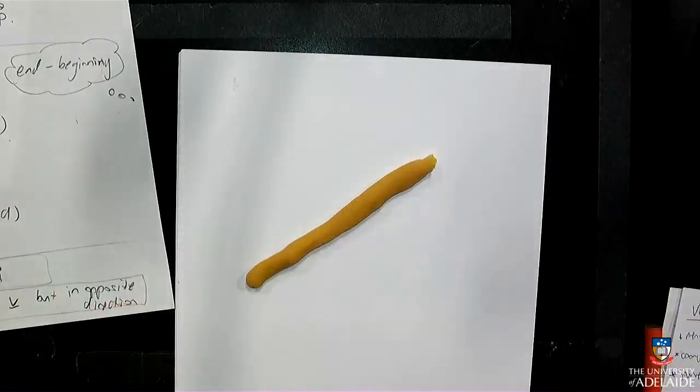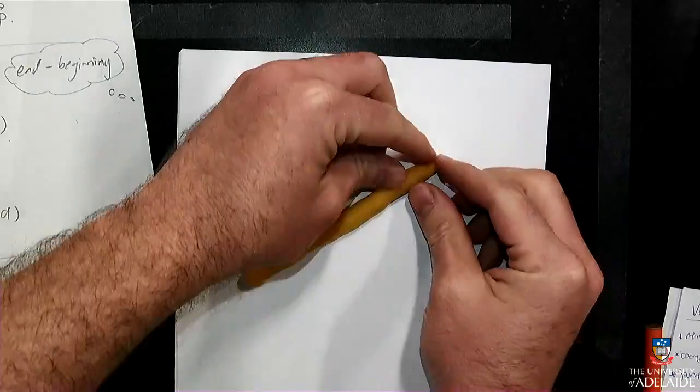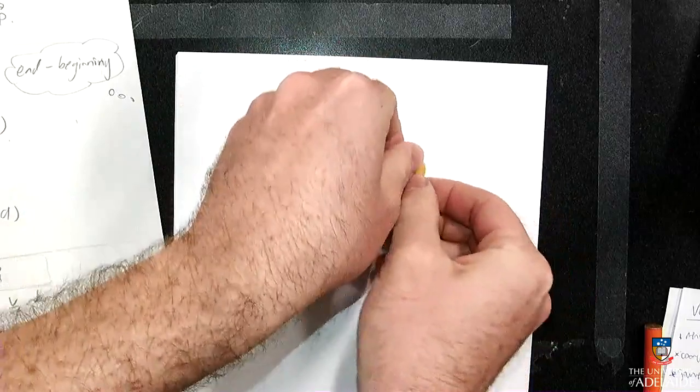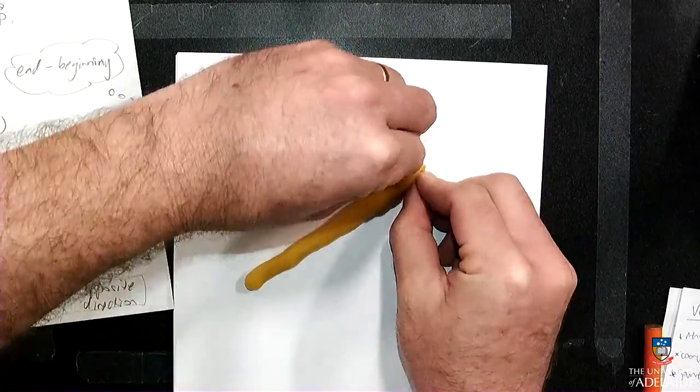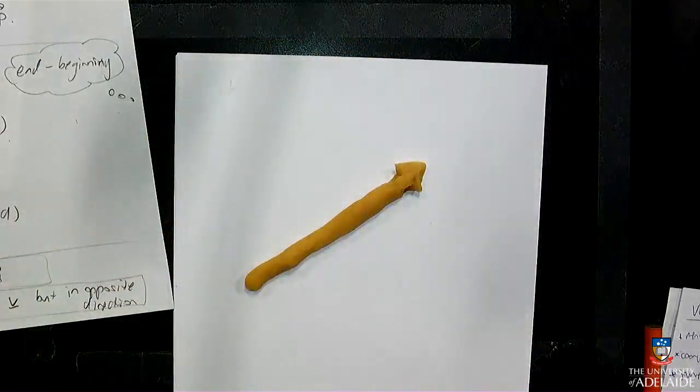What if this was a vector? It's an arrowhead.